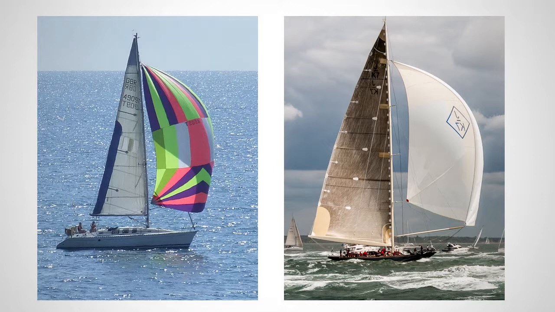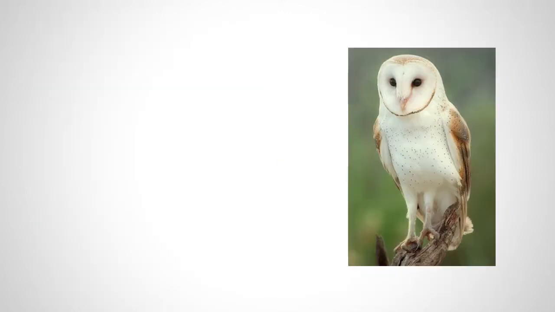So in this sailboat, it would be, how large is one sail relative to the other sail? Or how large are the sails relative to the hull? We are culturally conditioned, or maybe biologically conditioned, to see proportions and understand a certain meaning. So when you see this owl, it looks cute. But what is it that makes it look cute?